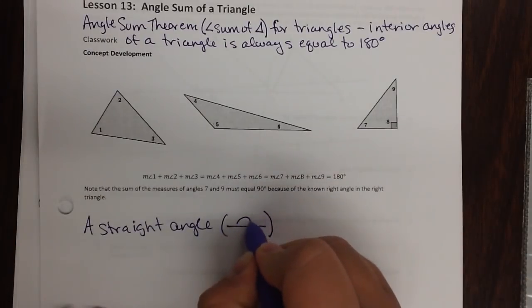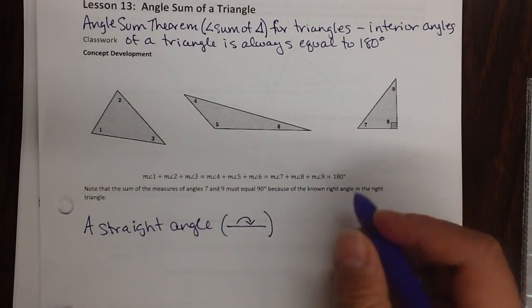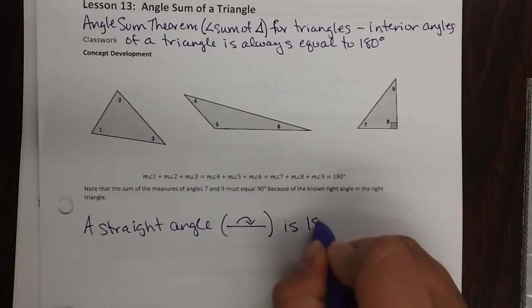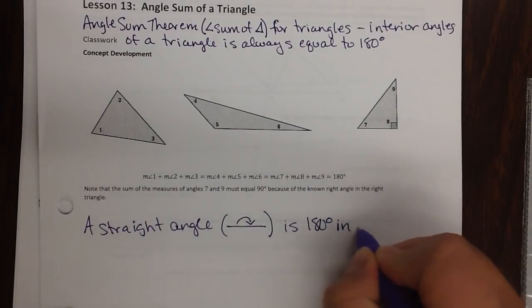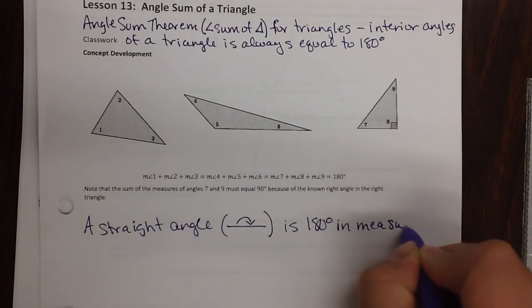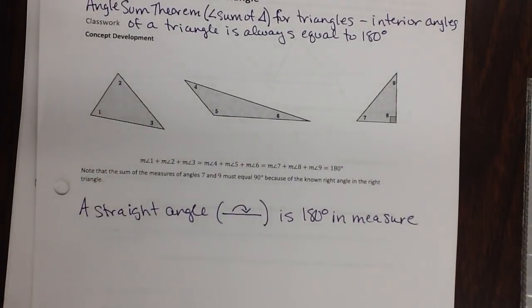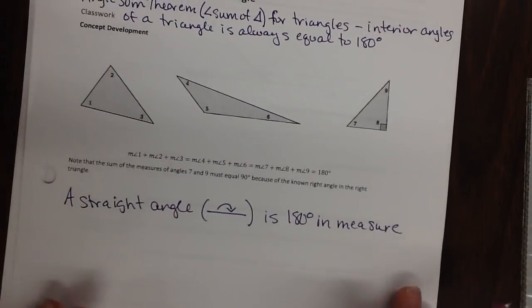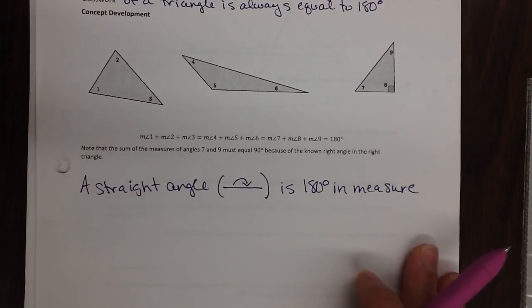Okay, so from here to here is 180 degrees in measure. That's the first one. The second one is what we talked about in lesson 12.